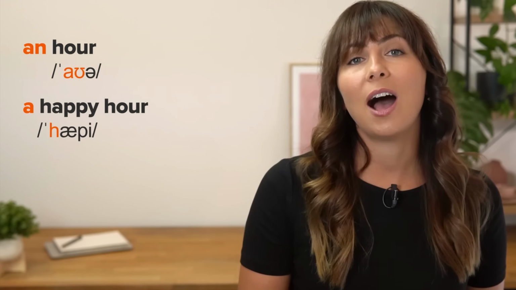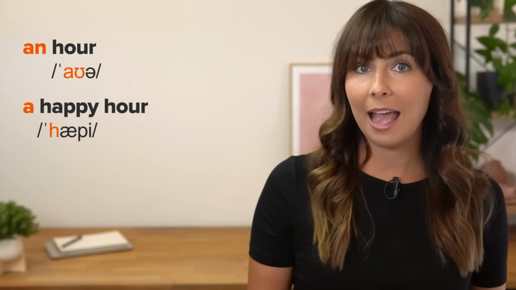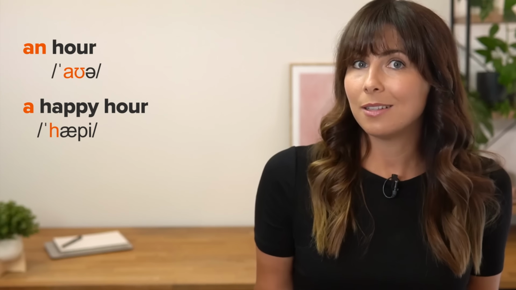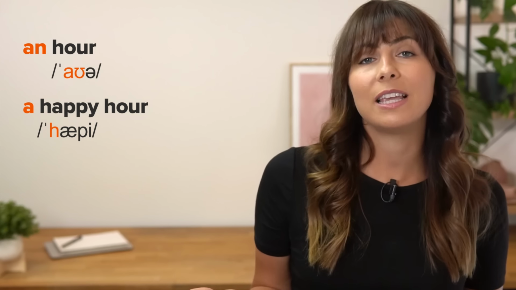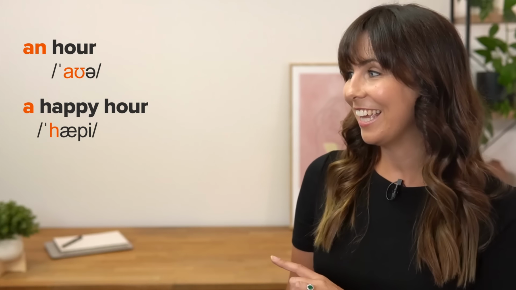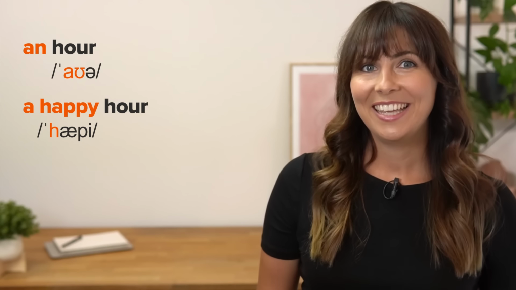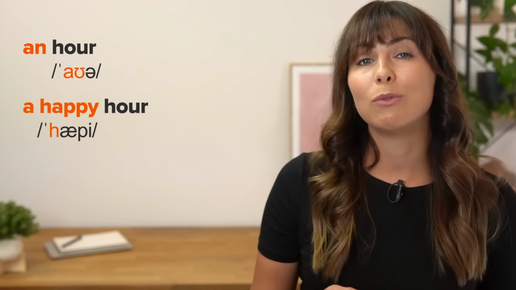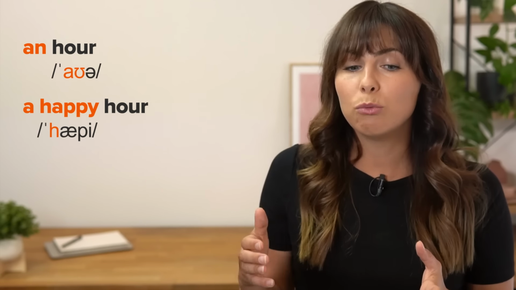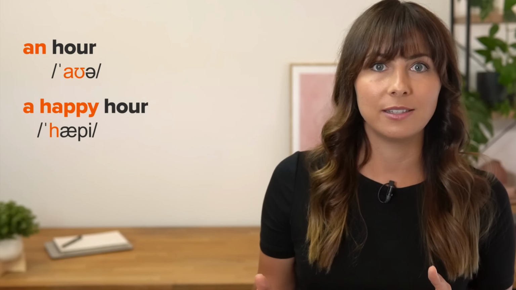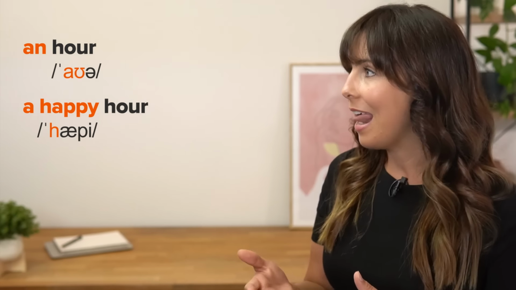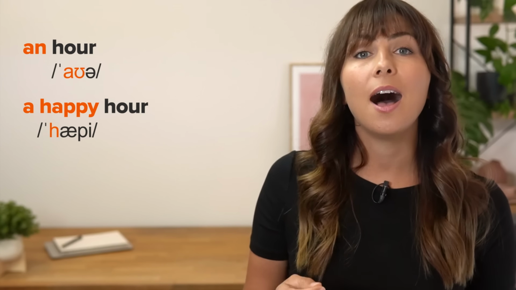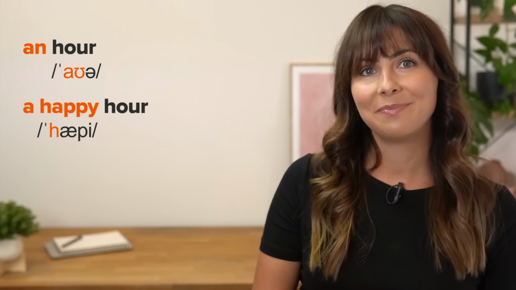We've talked about how articles are used before nouns. Well, sometimes we use other words in front of a noun, like this adjective. The article that you choose relates to the word that comes directly after it in a sentence. So we say an hour, but a happy hour. An umbrella, but a wet umbrella. Does that make sense?